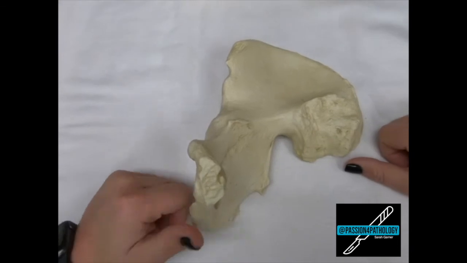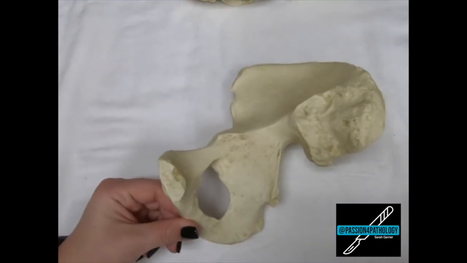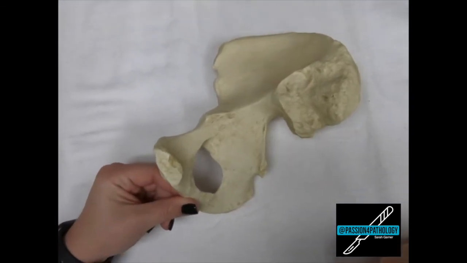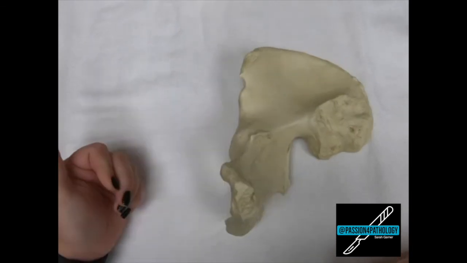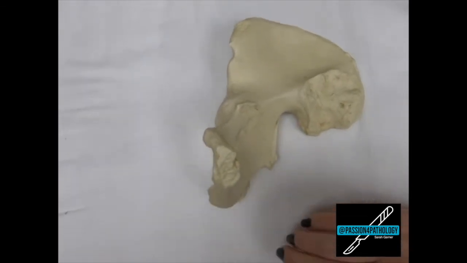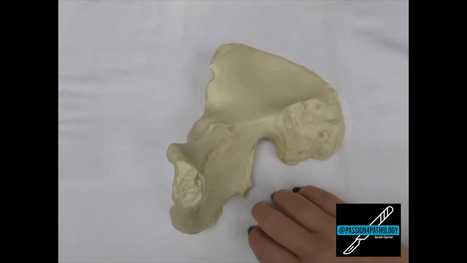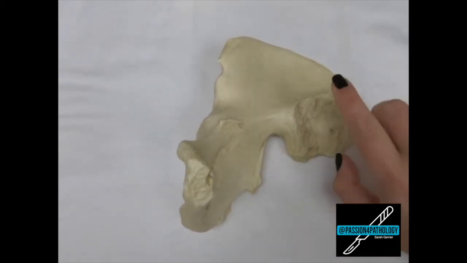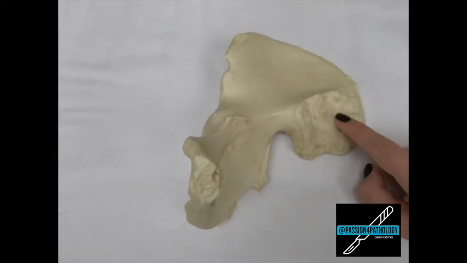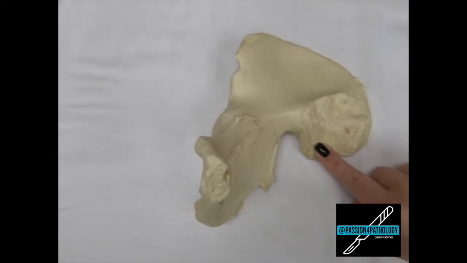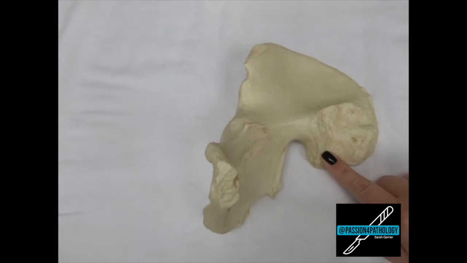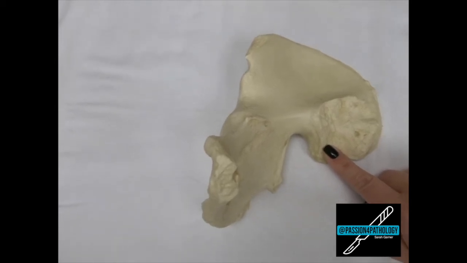So if this is sitting on the table, again, like I told you, the pictures are gonna have this perfect view like this. But when you just sit this down on the table, it doesn't sit like that. So is this internal or external? The first thing to notice is this big roughened area. So this would be your iliac tuberosity with the auricular surface. You know that that has to articulate with the sacrum, so that has to be facing internally or medially.